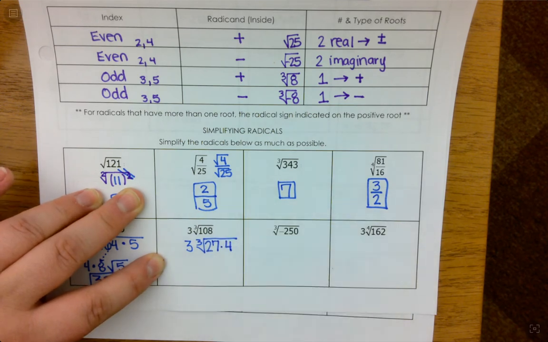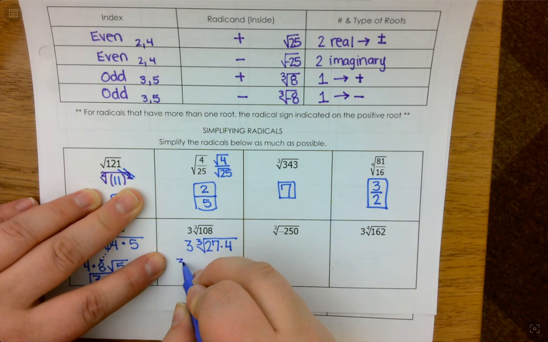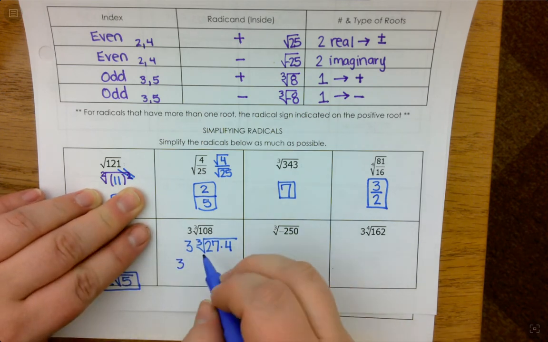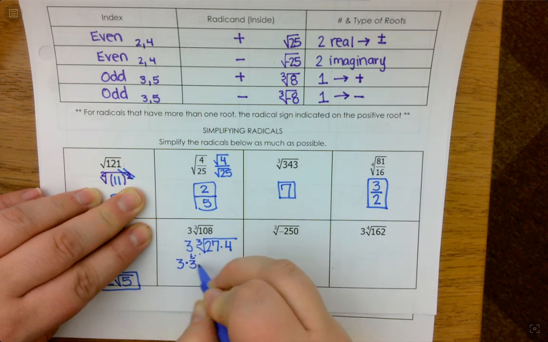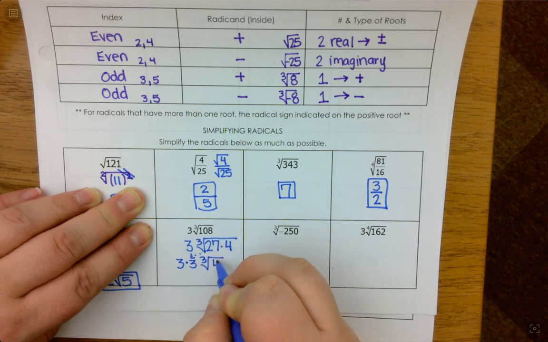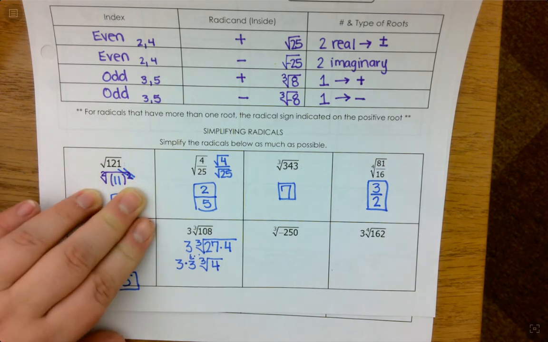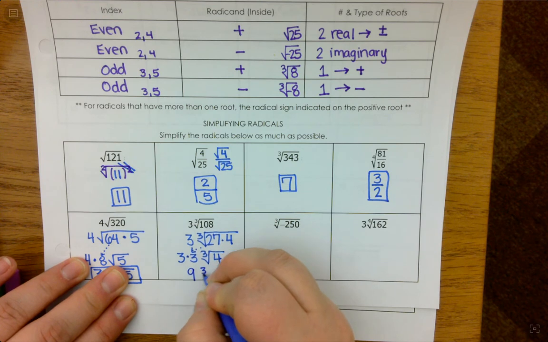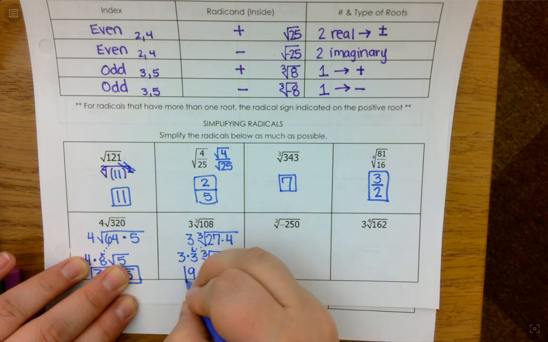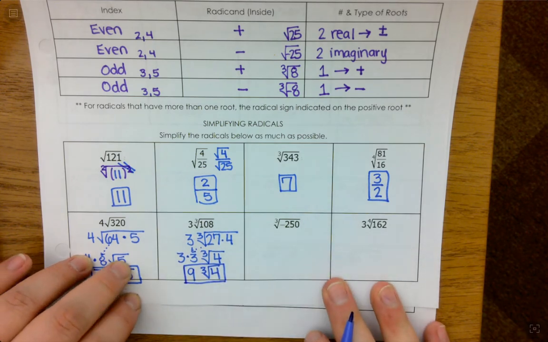Now, here's the part where some people get a little confused. This 3 is just going to stay out there for a second. The cube root of 27 is 3 on our list. But the cube root of 4 doesn't exist. Some people think they're doing the square root again, and so they'll change it to 2. But you can't do that because it's not the square root, it's the cube root. And then outside, 3 times 3 is 9. I call this the Harry Potter problem because it looks like 9 3/4, but it's not.